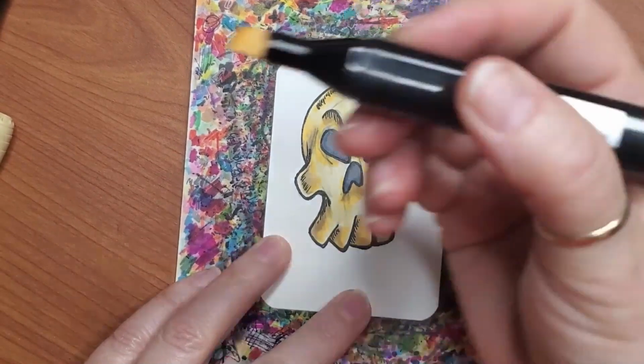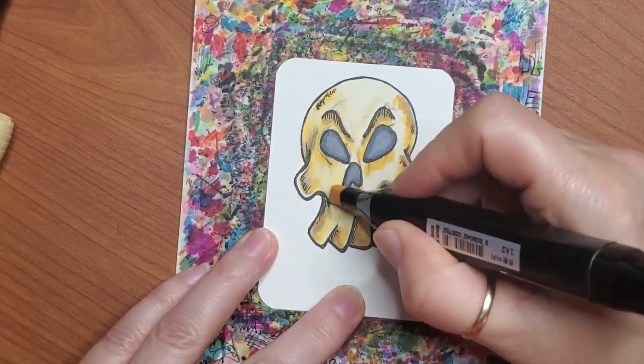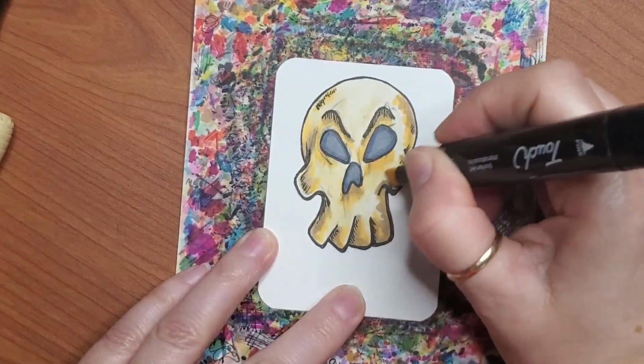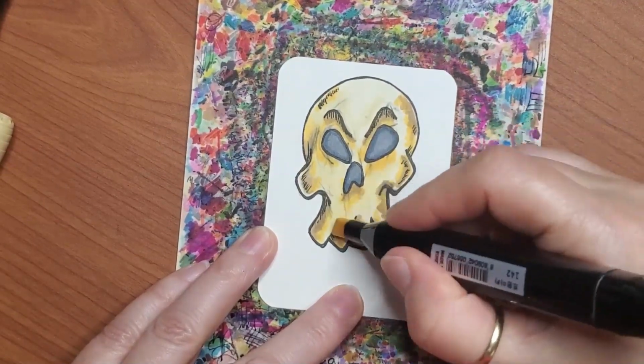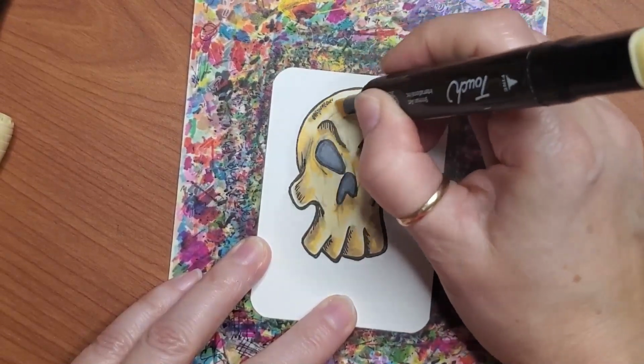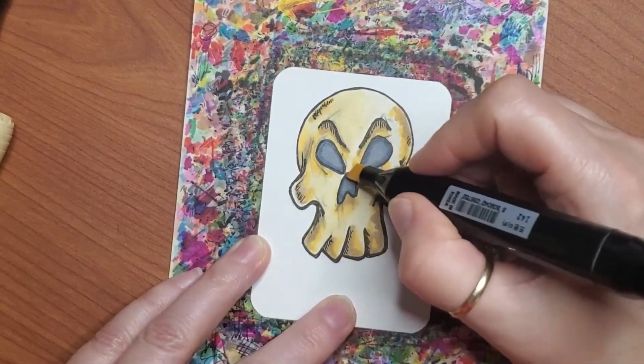I thought this light beige color looks a little bit like bone, like weathered bone. So I went with this one. You could use white and then just add in your shading with some other grays. There's a lot of different gray markers you can use.